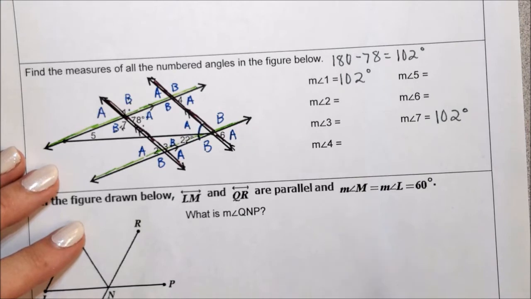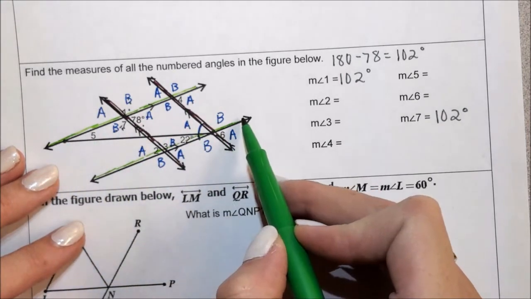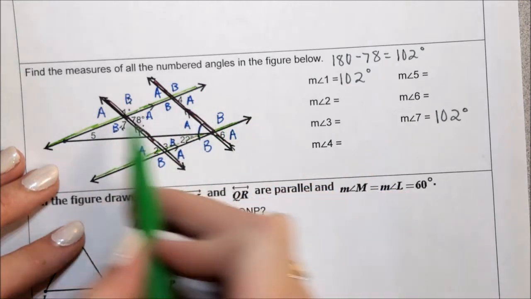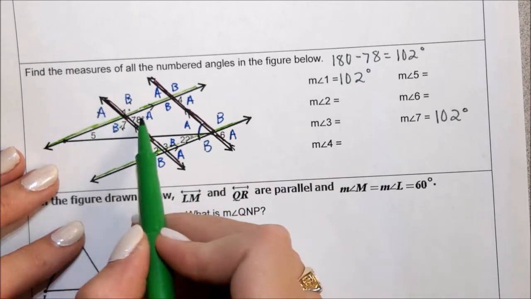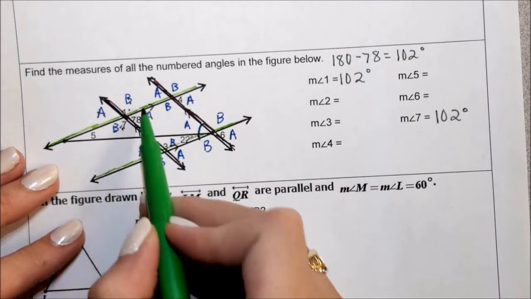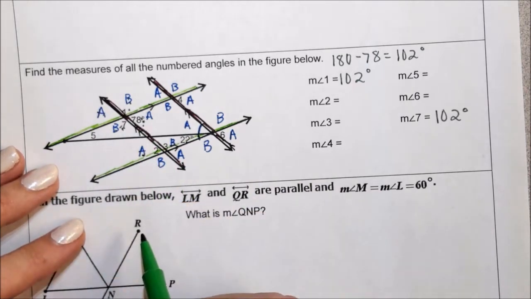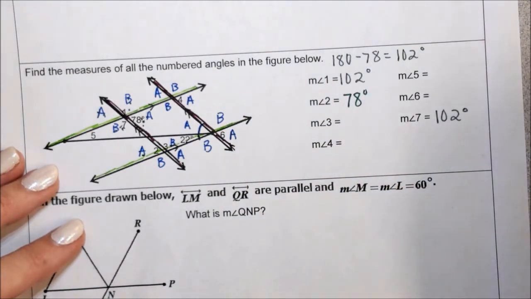Now is when we need to look at this picture from another angle. I've got these two green lines here. Those are parallel. Now I'm going to look at this pink one as the transversal. Since I found that A up here is 78 degrees, this is the same transversal, so this A is going to be equal to this A. So angle 2 is going to be 78 degrees.